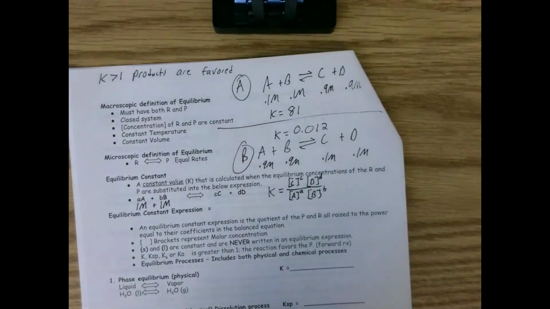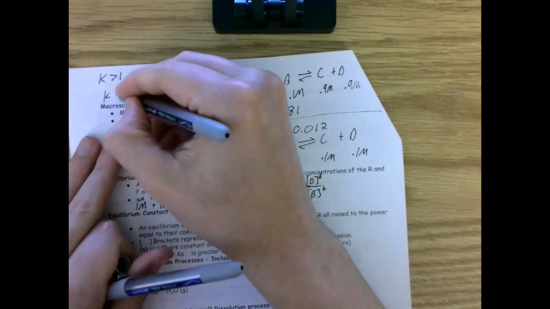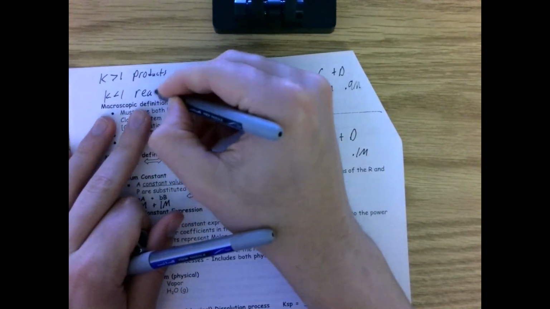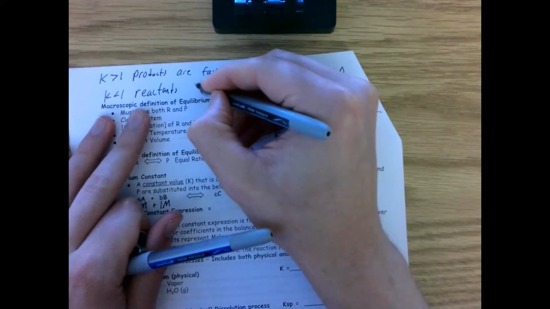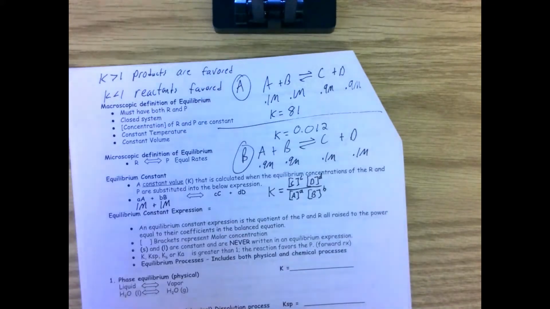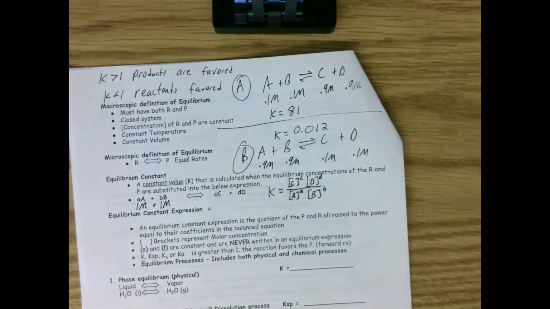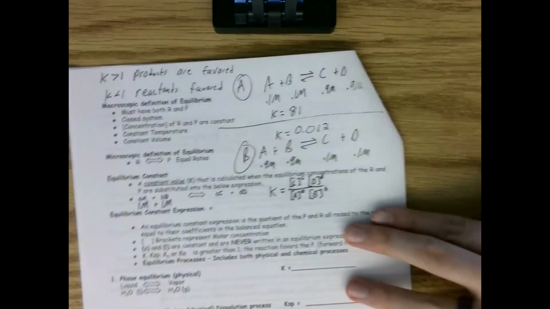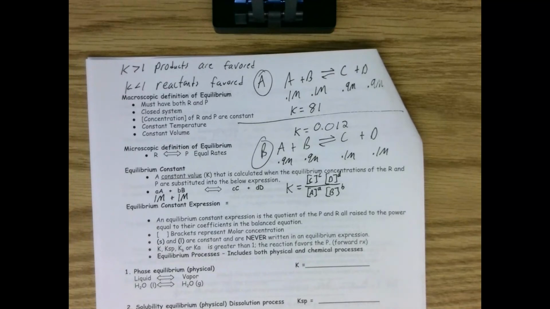So if K is less than 1, reactants are favored. If K is equal to 1, numerator equals denominator, so it's equal there. So can I use the value of K to make a generalization about how efficient the reaction is? Yeah. If I'm trying to make a lot of product, what kind of K do I want? High as possible, right? The bigger the better, the more product I make.